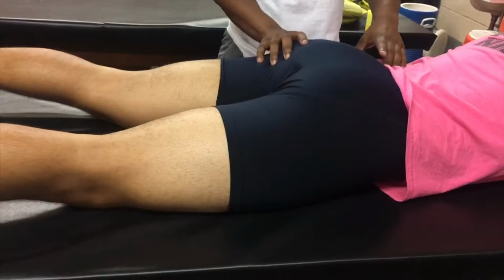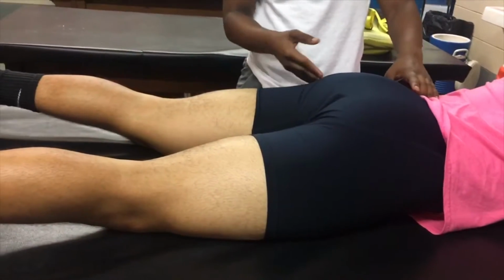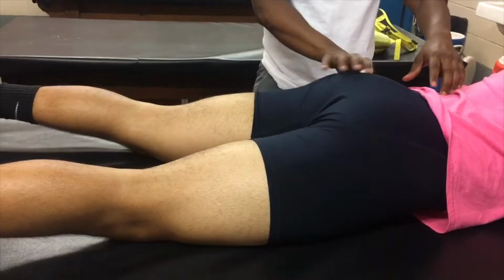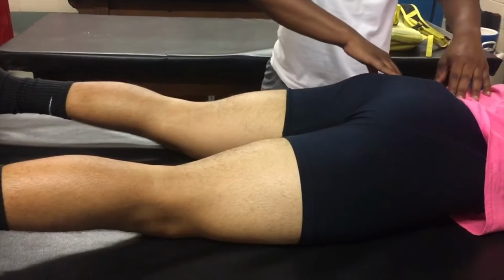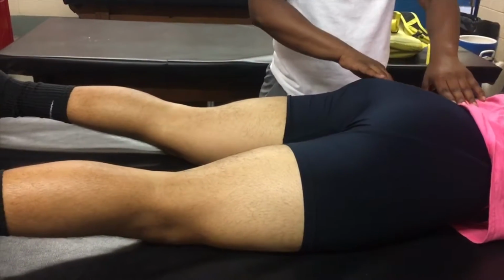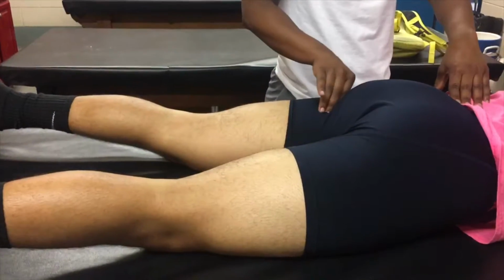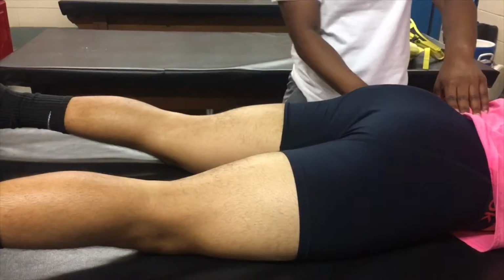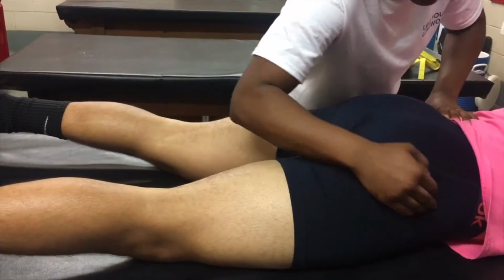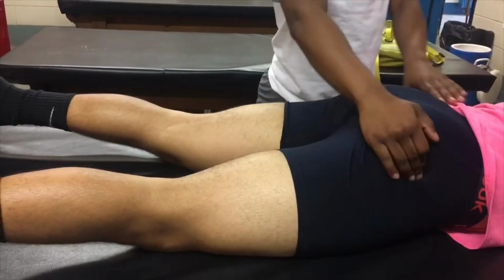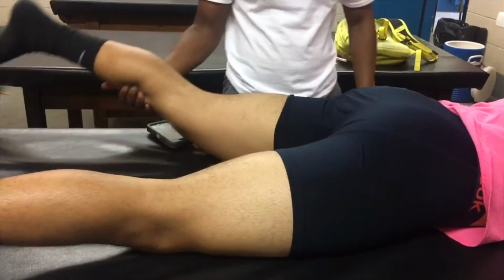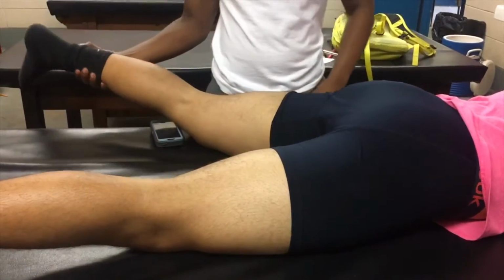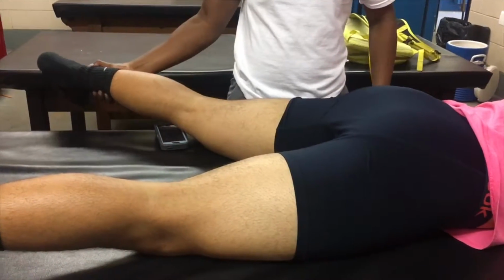The gluteus minimus, which is deep to the medius, and its proximal attachment is the gluteal surface of the ilium, which is here. And then its distal attachment is the anterior aspect of the greater trochanter, which is right here. And the glutes are responsible for abducting the hip, which is this, medially rotating here, and flexing the hip. So this.